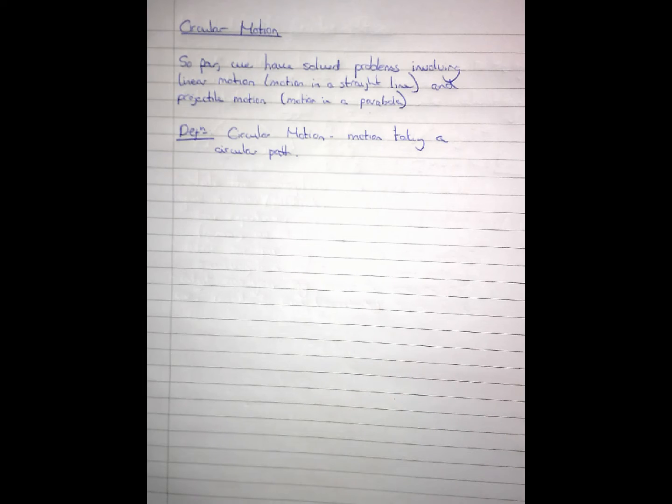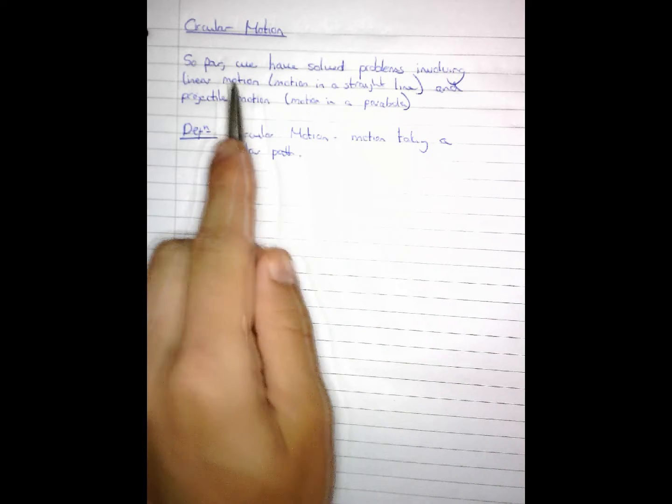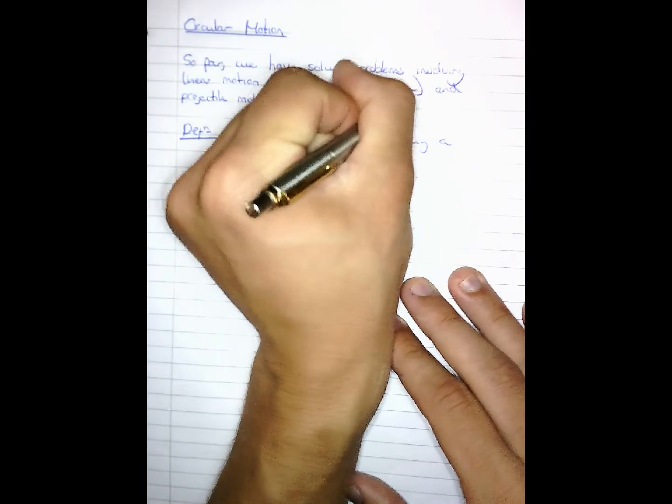So I'd like you now to keep that previous problem in mind, because we're hopefully going to come back to that later and make some comparisons with the new type of motion we're learning about. So I've said here for our notes that so far we have solved problems involving linear motion, motion in a straight line, same as that car problem, and projectile motion. And this is motion that follows a parabola.